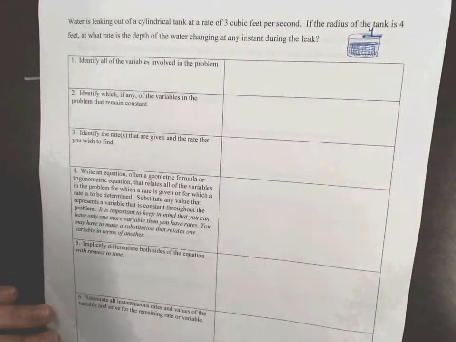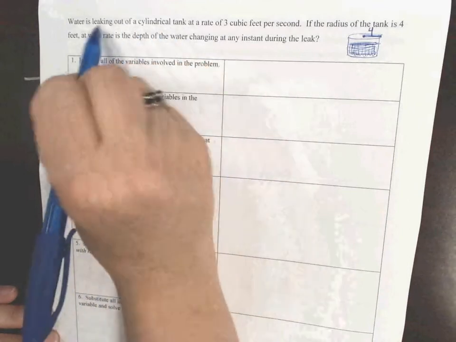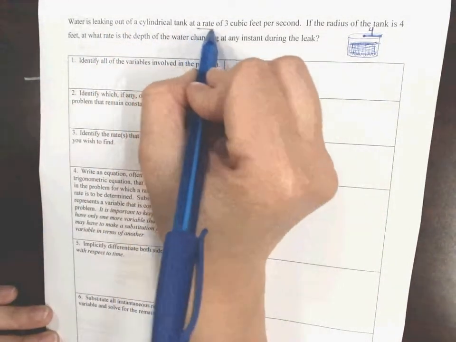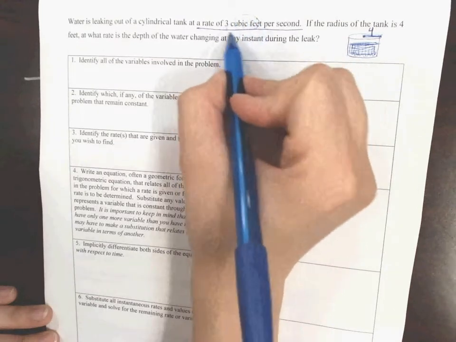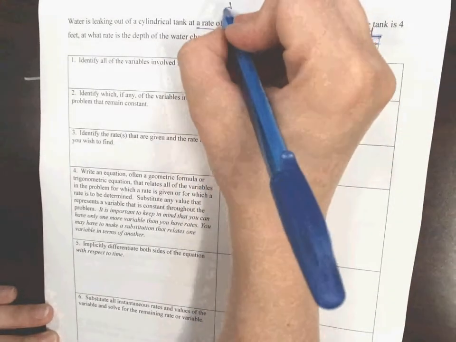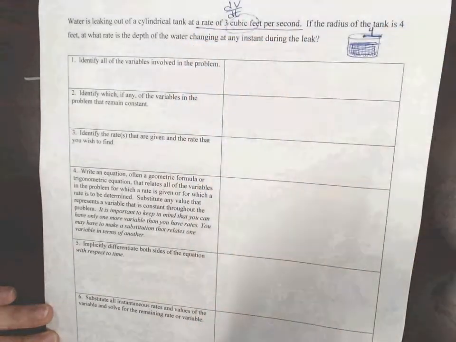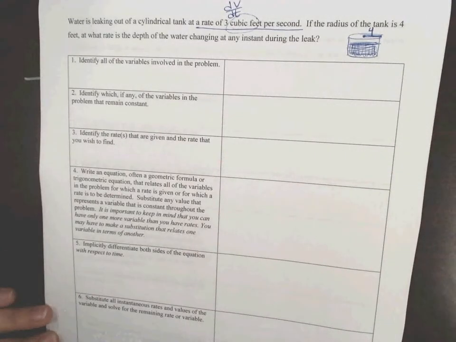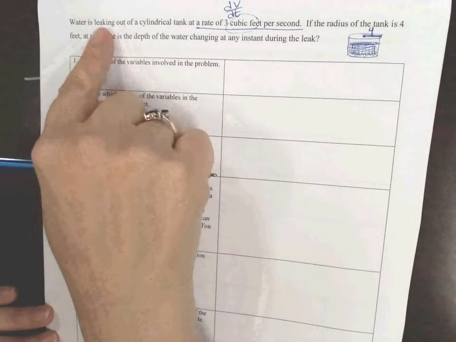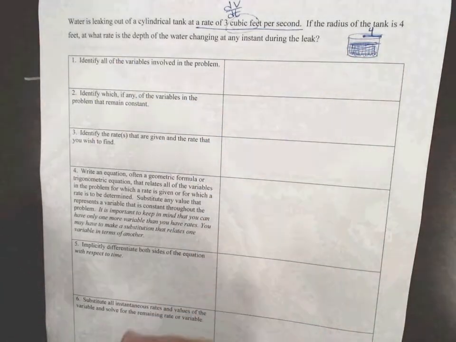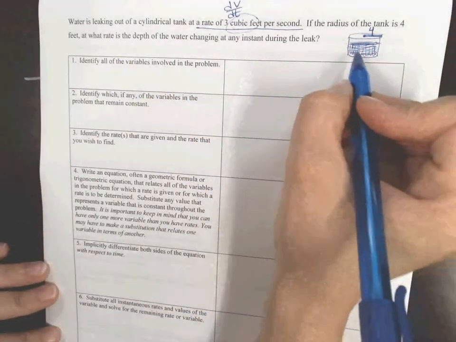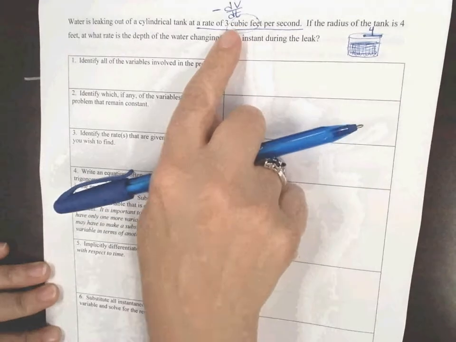So we know that water is leaking out at a rate of 3 cubic feet per second. And again, looking at cubic feet here, that gives me a clue that this is going to be dV, change in volume over change in time. Also, because this is water leaking out, the water is getting smaller. This is going to be a negative rate. I just want to make myself a note about that.